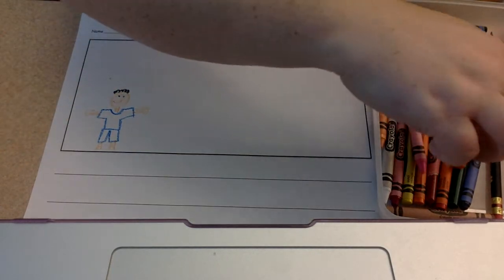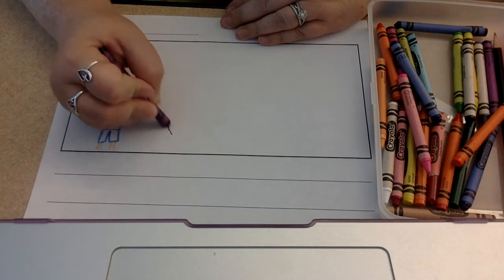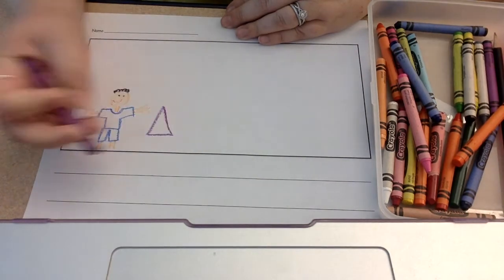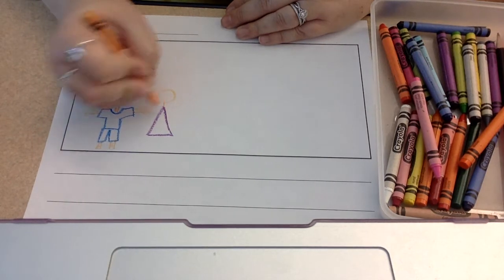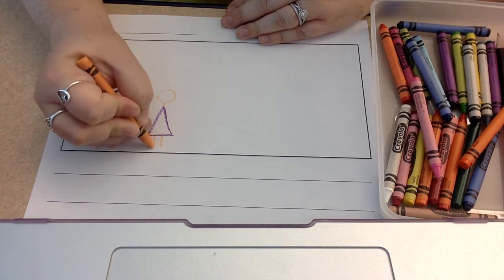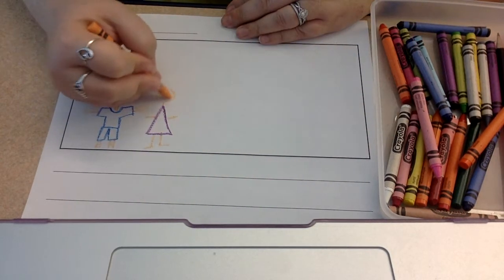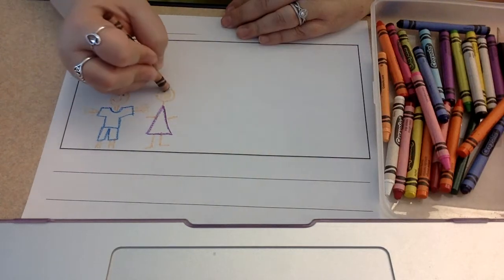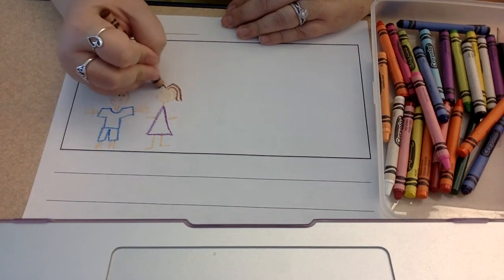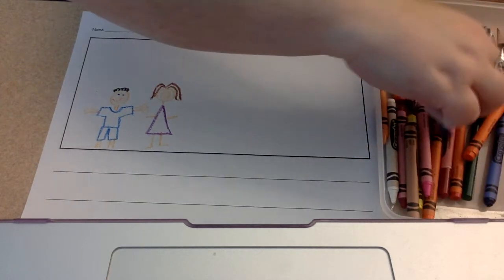So that's Mr. Dodson. Then I'm going to draw myself because I'm part of a family. I'm going to make my dress purple because that's my favorite color. Again, I'm going to add lots of detail because especially if I'm not going to be writing many words, I want my detail to come out through my story.